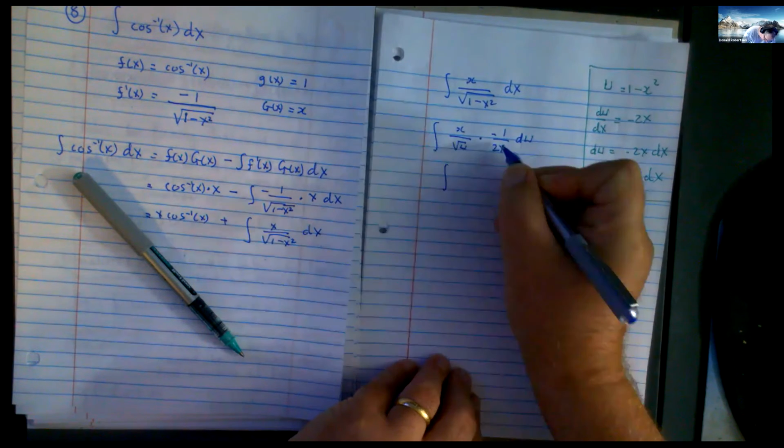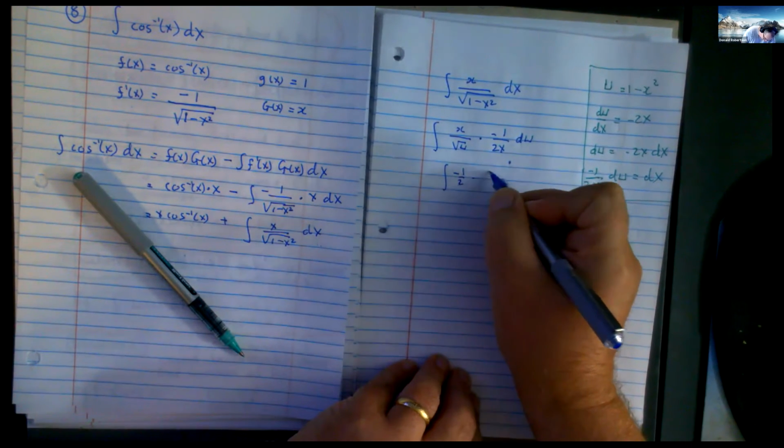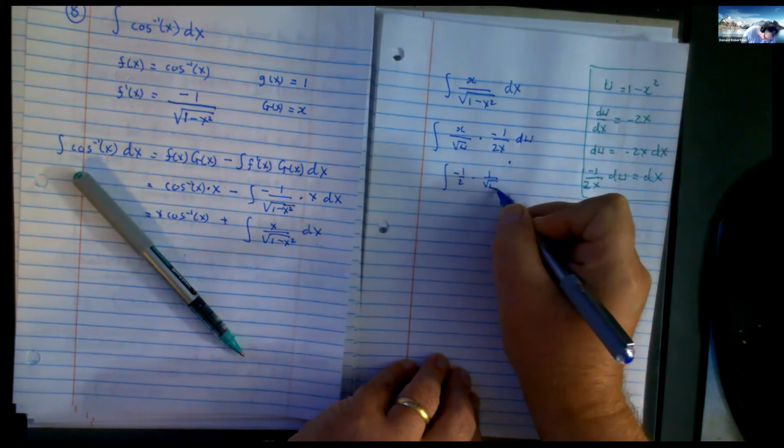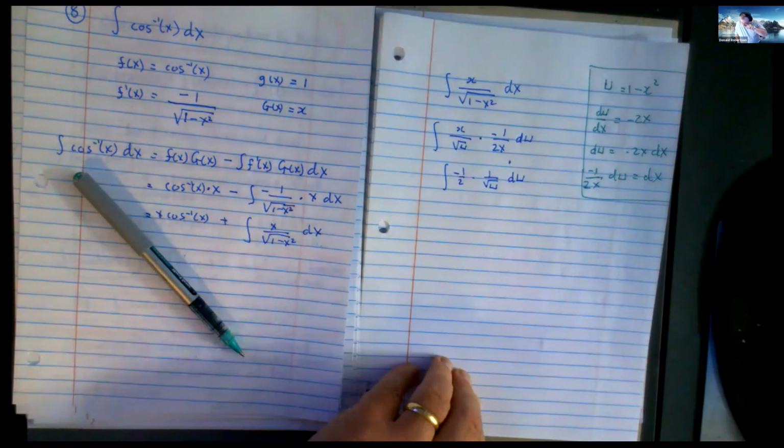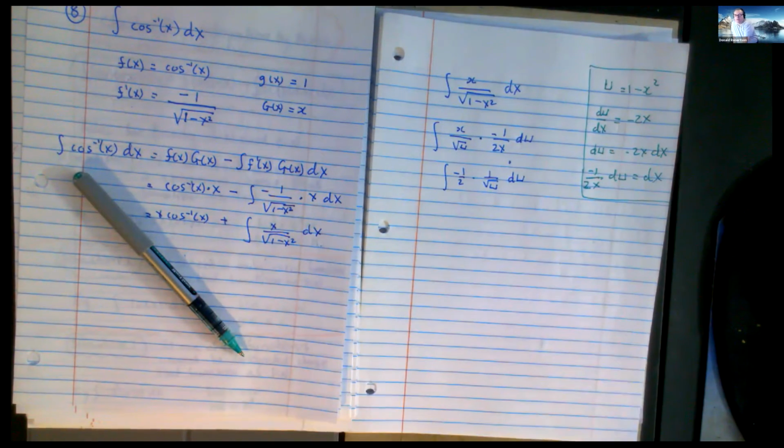Cancel out the x's and I'll bring that -1/2. I like to separate them. And we've got that. Oh, that's a bit annoying. I was hoping to get something nice there.